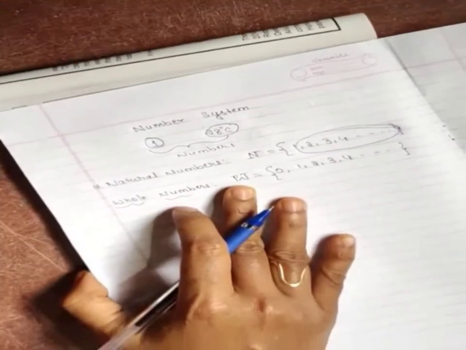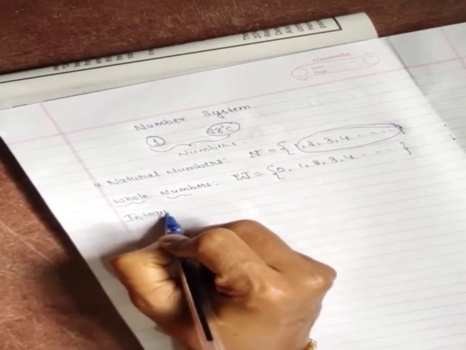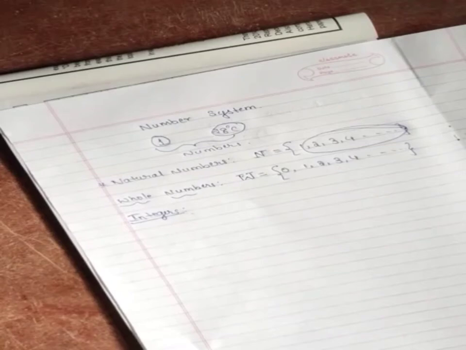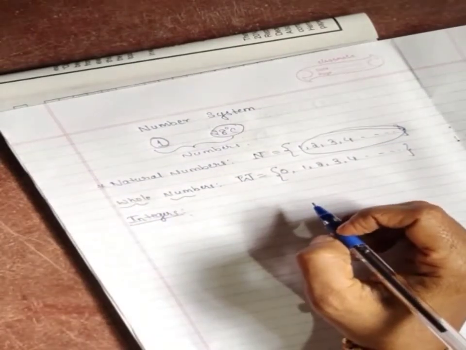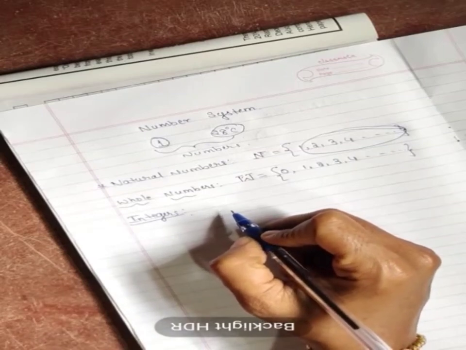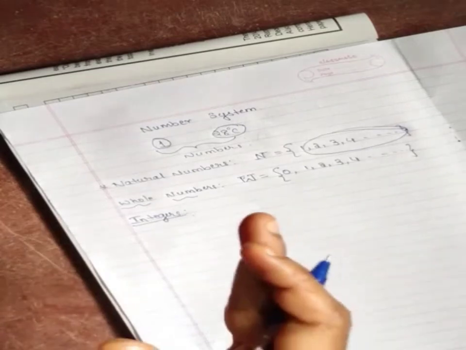Now we shall go for integers. What is meant by integers? Natural numbers are a subset of integers. Integers contain both positive and negative numbers.